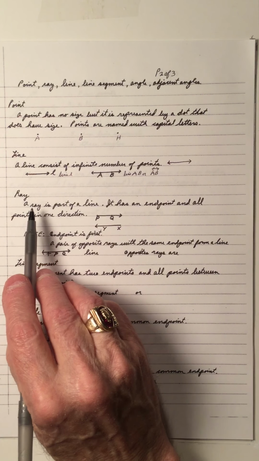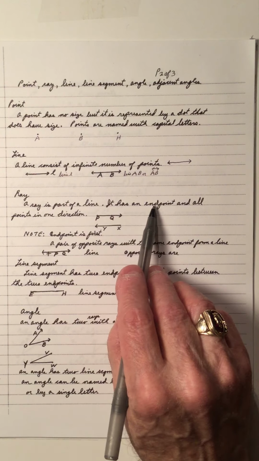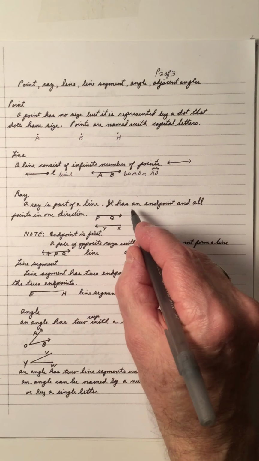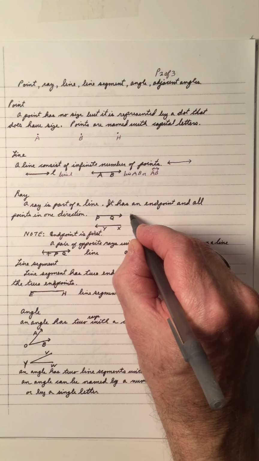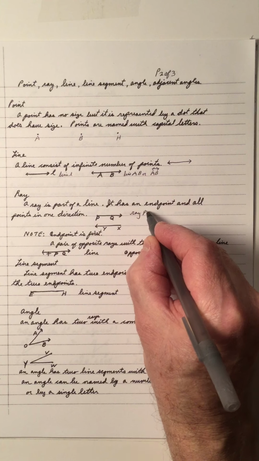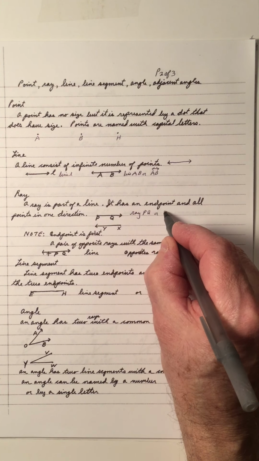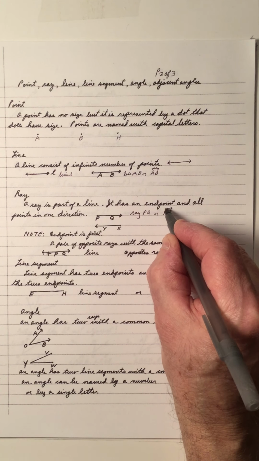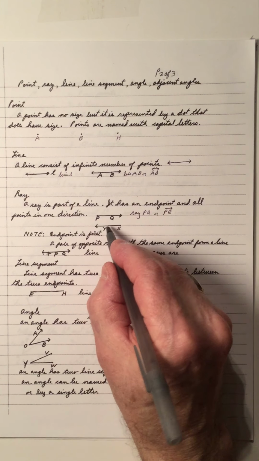Let's define a ray. A ray is a part of a line. It has an endpoint and all the points in one direction. So notice this ray here starts at P and goes to Q. So that's the ray PQ. So we start with the endpoint. Notice the dot is there, and the ray is moving on to the right.